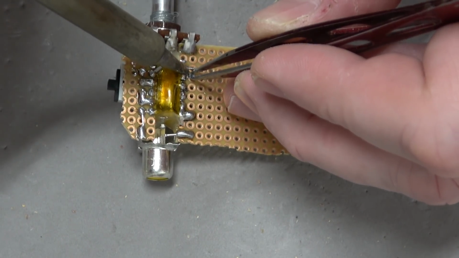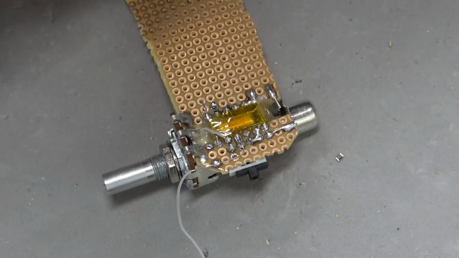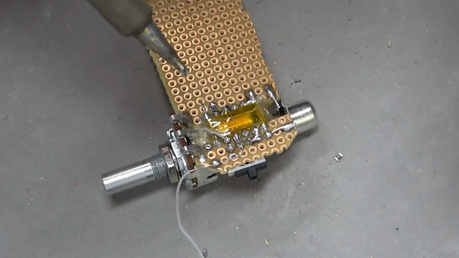Sorry, bud, I'm trying to make the world's crappiest video game console. There we go, we use that for the switched on voltage side.